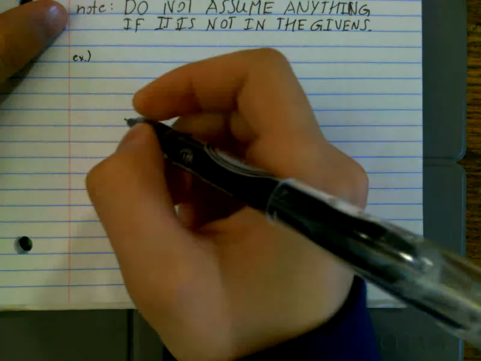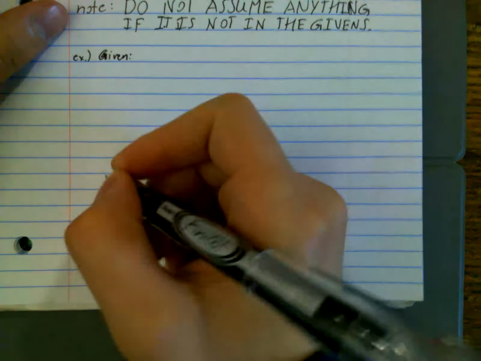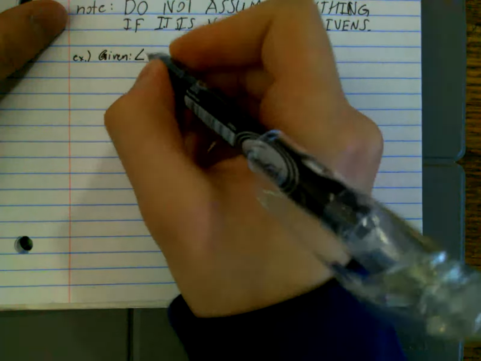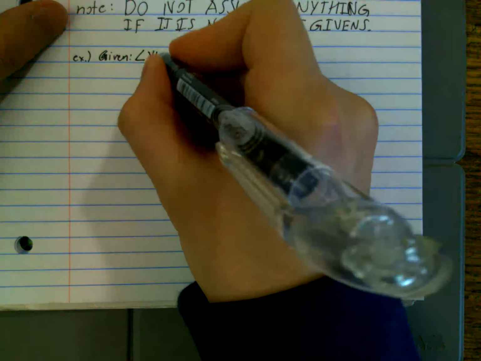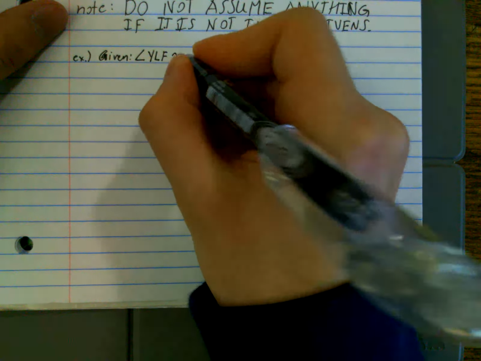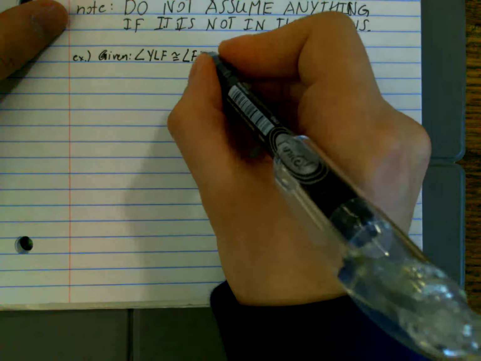So when we're writing proofs, here's what the layout's going to look like. Example. You're going to be given some information, such as that angle YLF is congruent to angle FRY.